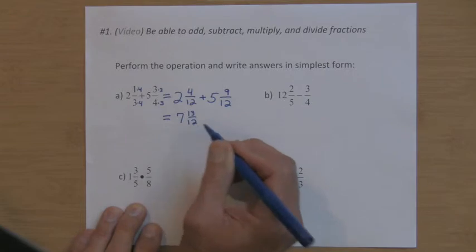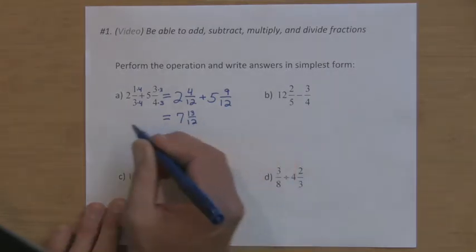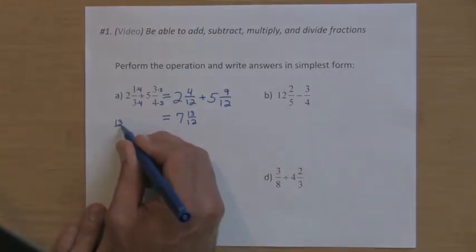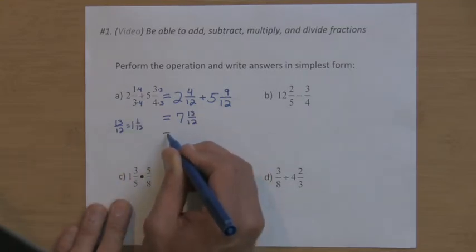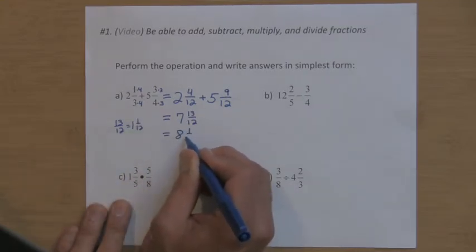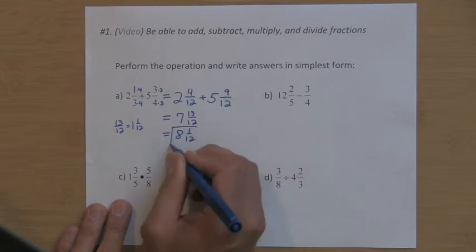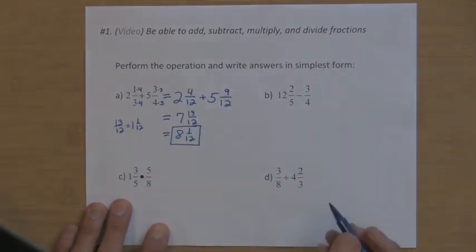Because 13 twelfths is more than one whole, I can simplify that. 13 twelfths is really 1 whole and 1 twelfth. So my 7 and 13 twelfths becomes 8 and 1 twelfth. And that is my simplest form answer.